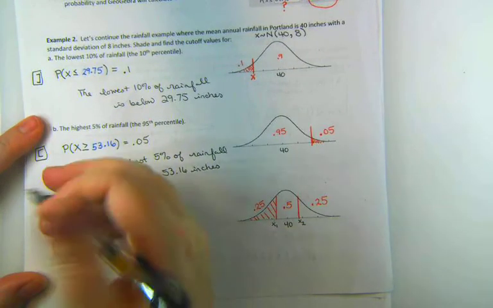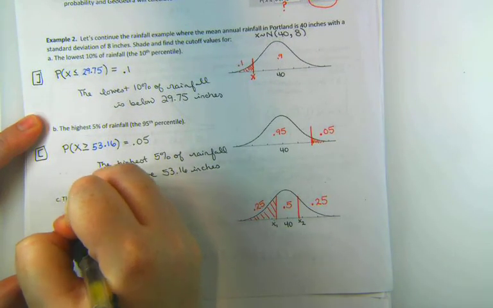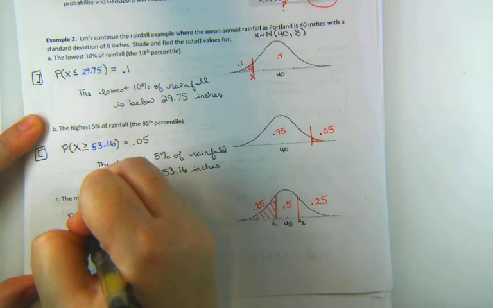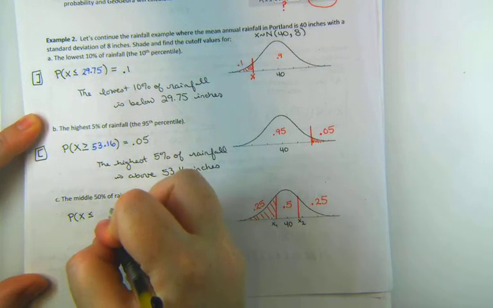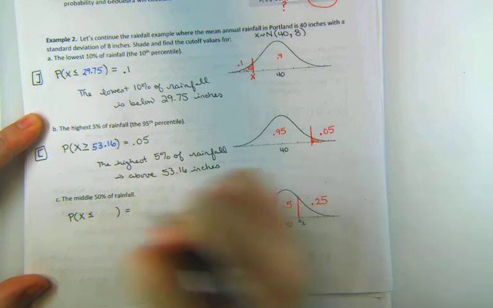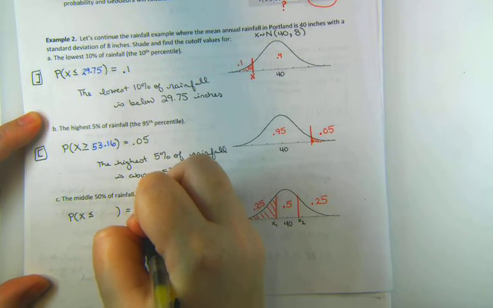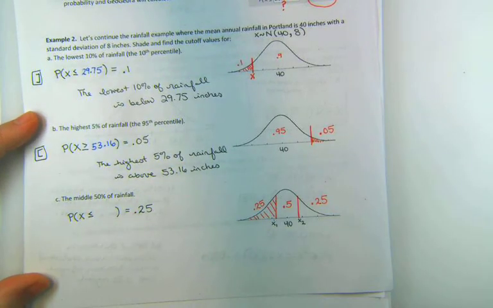So let's look at X1 first. We're working with this curve with a mean of 40, standard deviation of 8. And if it has to land right here such that 50% is in the middle, there should be 25% to the left of it.